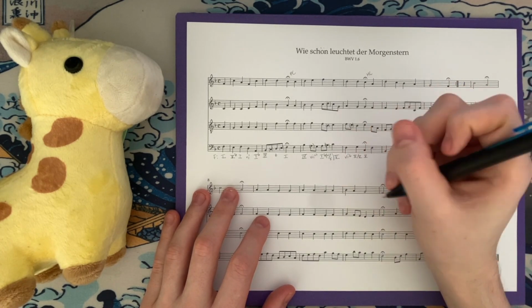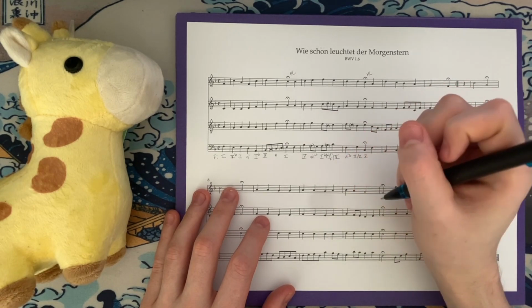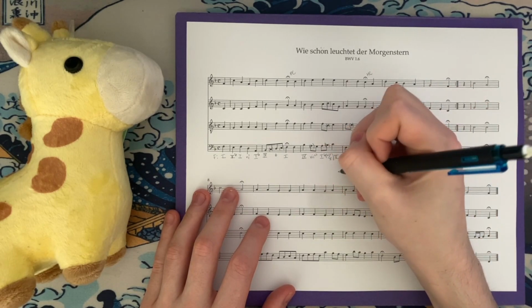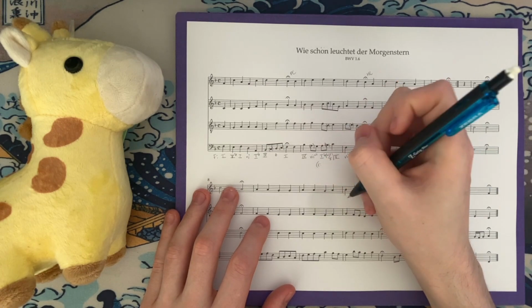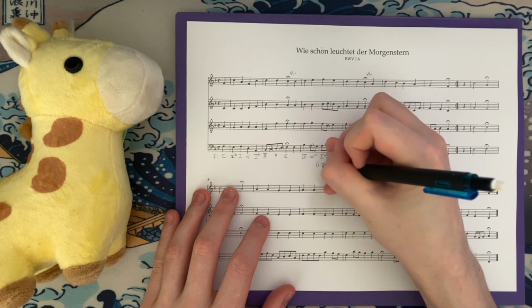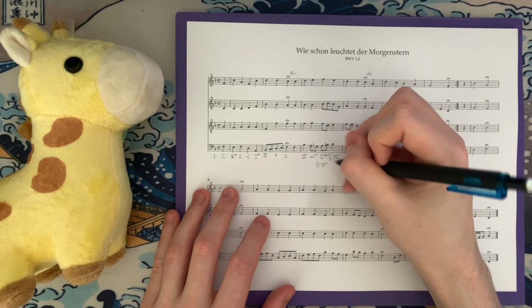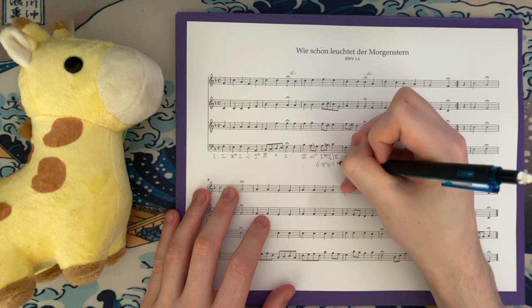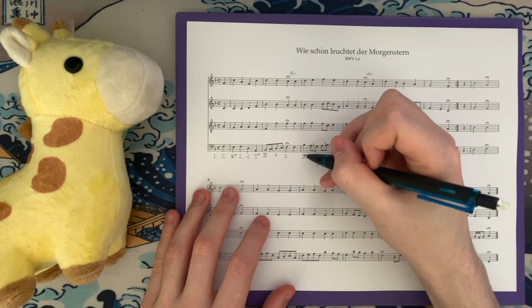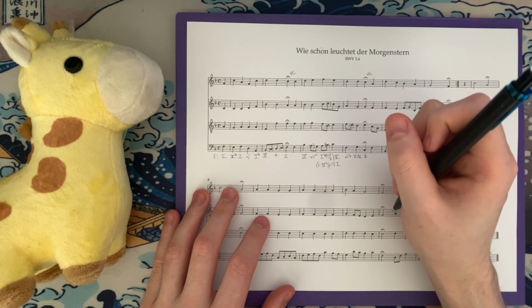However, if you were to analyze this section in the key of C major, you could analyze it like so. You can call this 1/6 chord 4/6. You can call this 7 of 5 chord 7. You can call this 5 chord 1, similar to how we have 4, 7, 1 on the previous 3 beats.